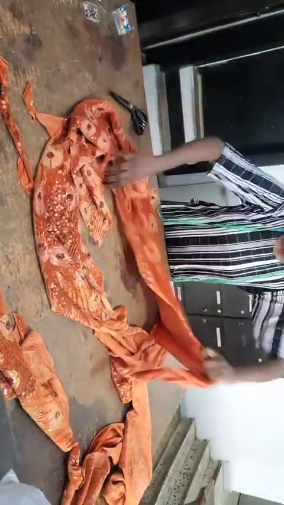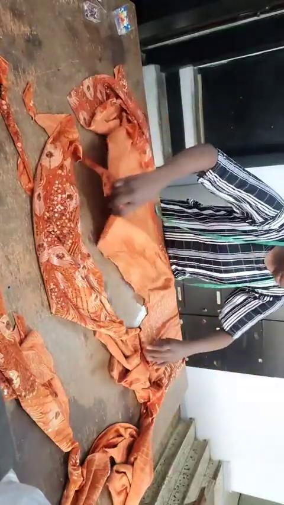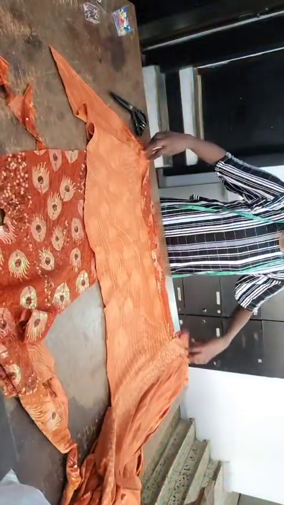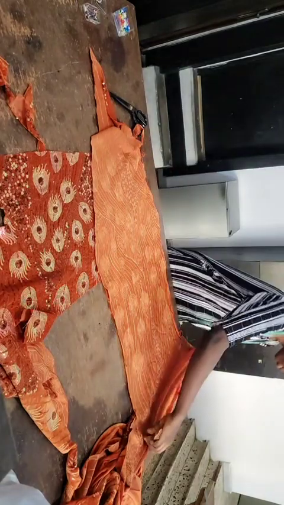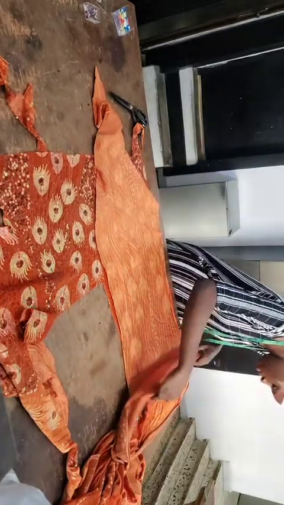Okay, so we're almost done cutting, and the design has a puff sleeve. It's a dress. It has a puff sleeve. The silhouette is A-line or mermaid, and it has a peplum. It has an asymmetric peplum. The front would be shorter than the back. So now the fabric we have left won't be enough, but we're going to see what we can do.